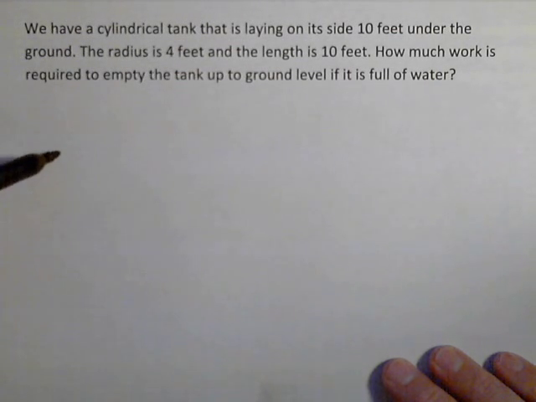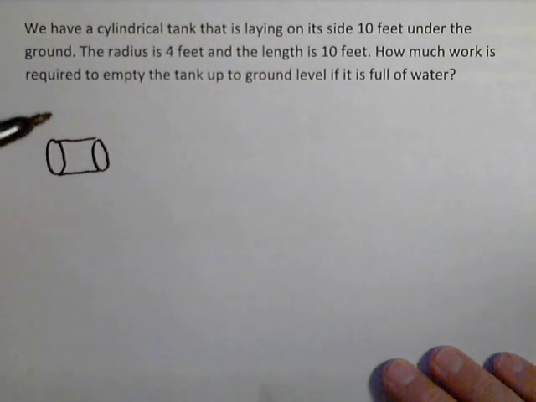So the situation is the tank is actually going to be laying on its side this way, and then the water is being emptied up to the surface over a distance of 10 feet.